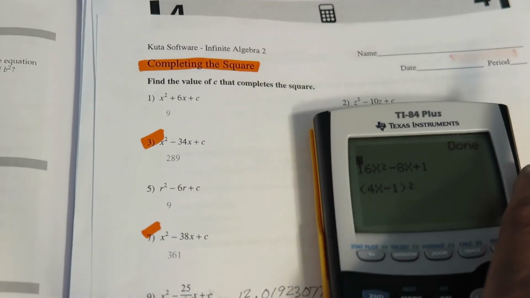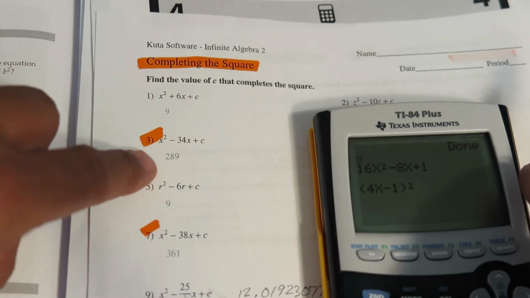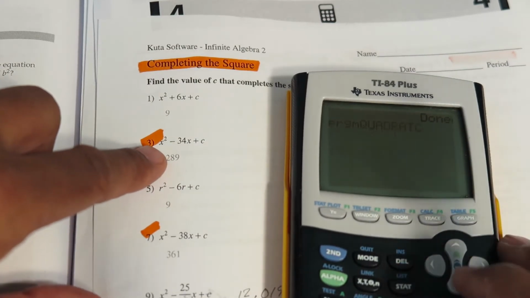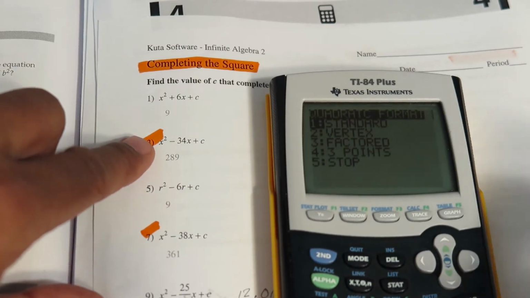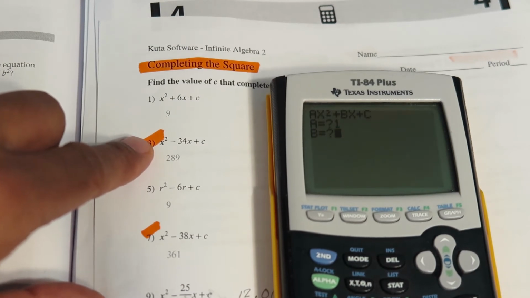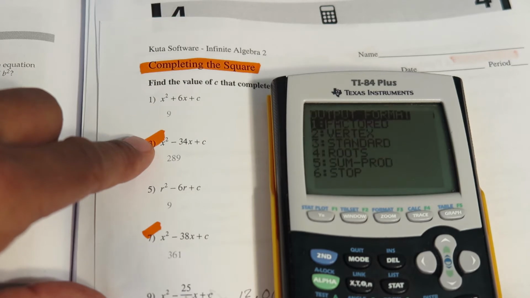So we're going to look at this term. We're trying to find the value of c that completes the square for this. In this case, I'm going to press enter, and the input is going to be standard. The leading coefficient, or the A term, is 1. The B term is going to be a negative 34. The C term, which is what we're trying to find, we're going to make a 0.